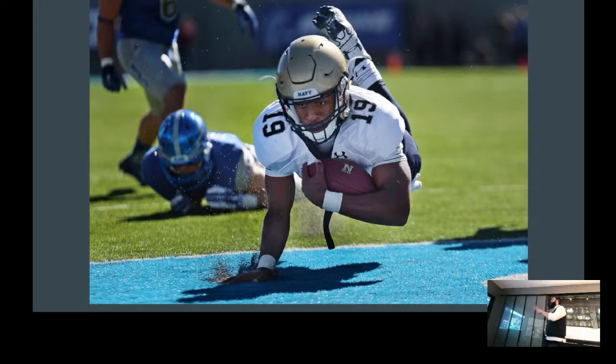I would put this aperture at about an 8. It's a little bit higher. Speed I'm going to put high, at probably 1/1000th or greater, only because you can see the turf pebbles as they fly through the air. This is a diving touchdown.